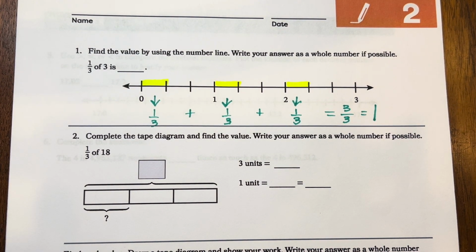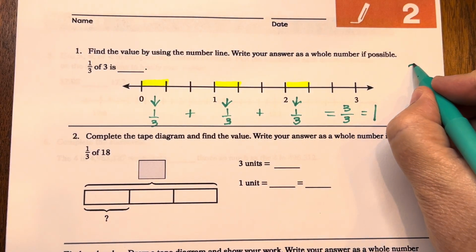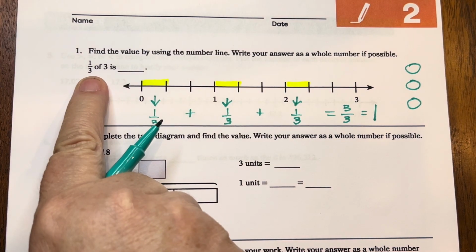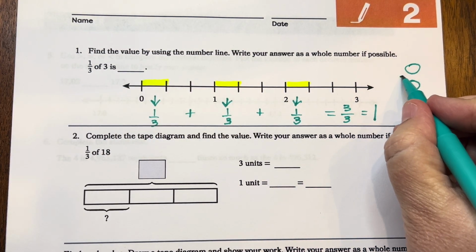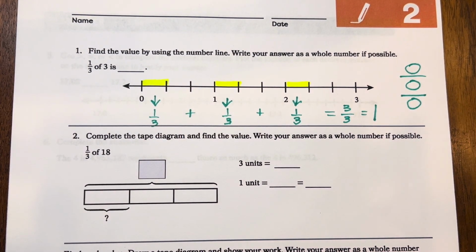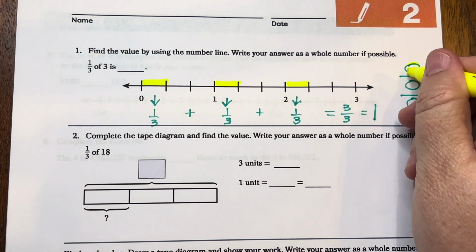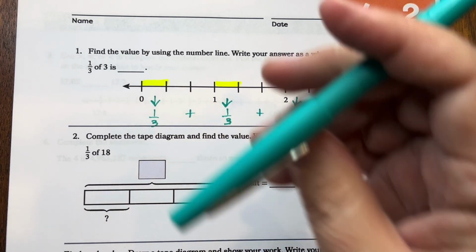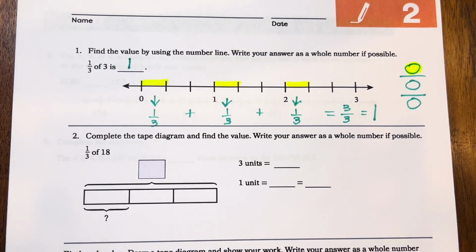Another way to think about this is if I had those 3 dots like we did last time, and we were to break our dots into thirds by drawing a line, and I were to ask you how much is 1 out of those 3 dots, hopefully you would say 1. It's worth 1. So 1/3 of 3 is 1.